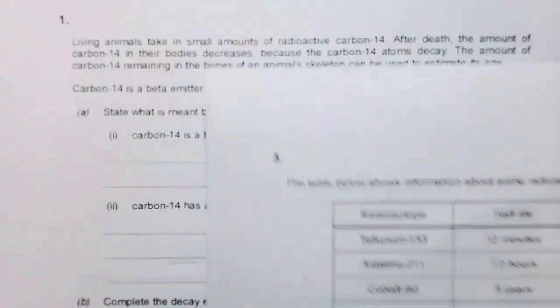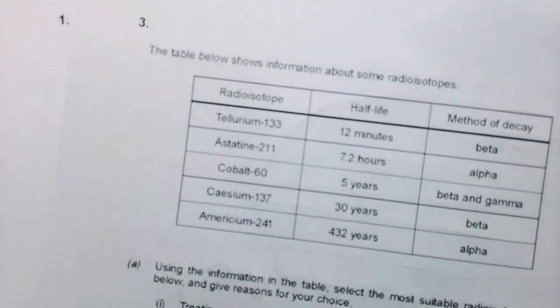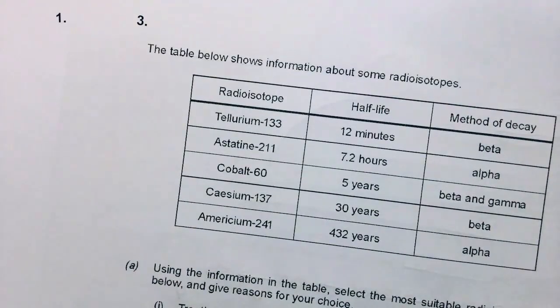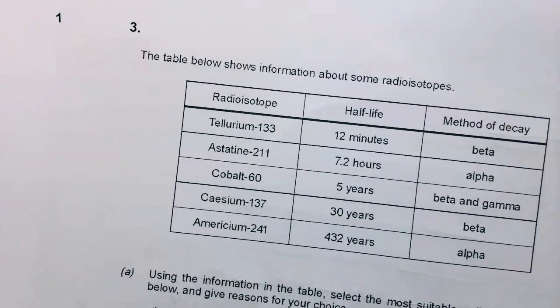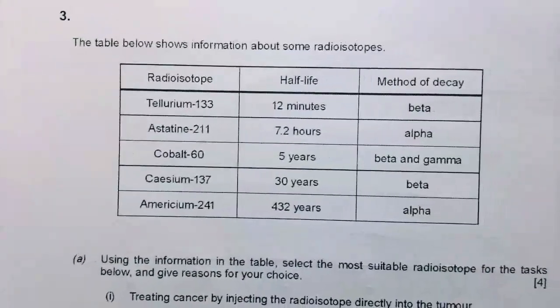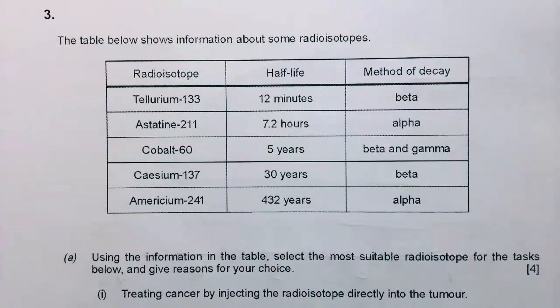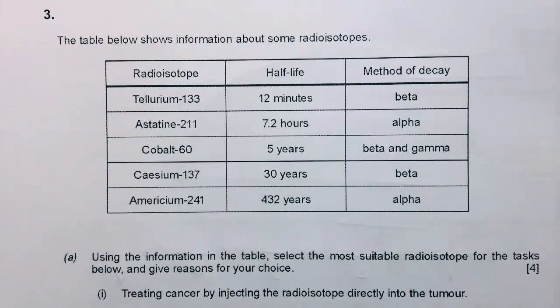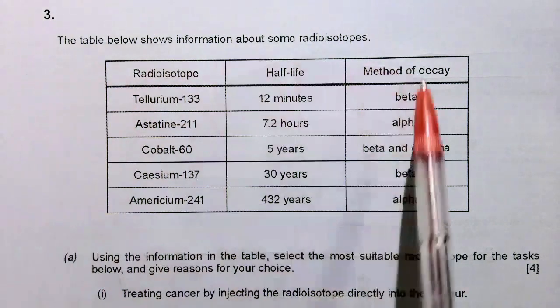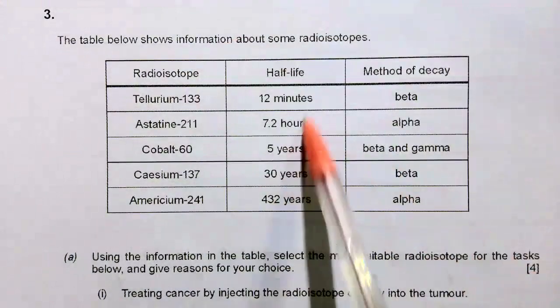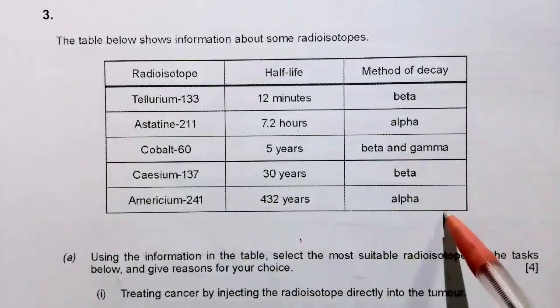Let's do another half-life question. Yes, this is a similar kind of question to do with half-life, but it's also using another application of radioactivity, not as a medical tracer, but in this case as a treatment for cancer. We've got a table with a lot of information here on half-life and method of decay.